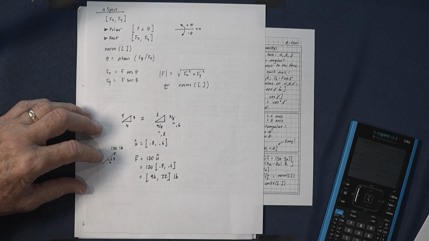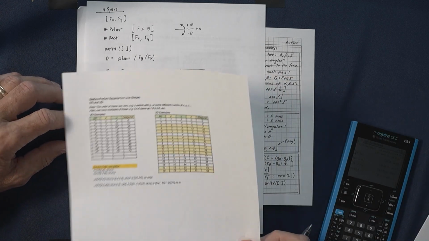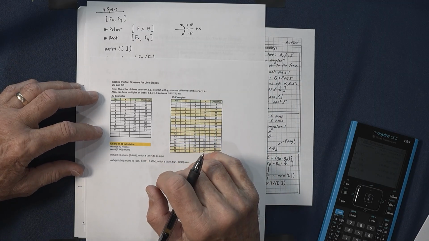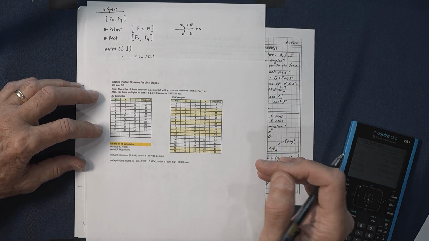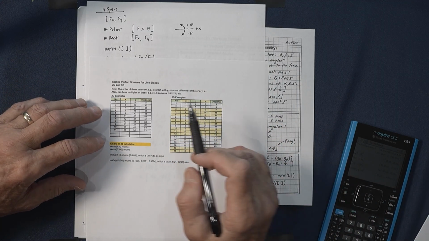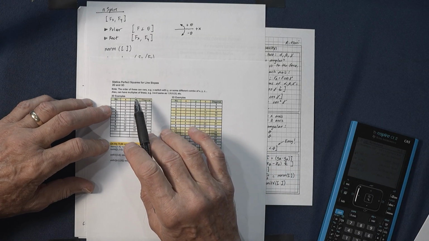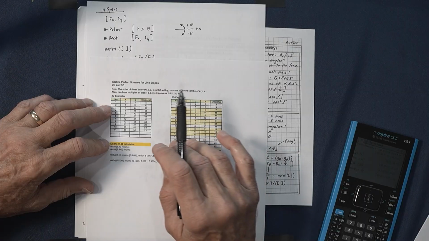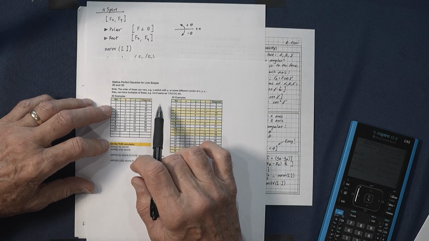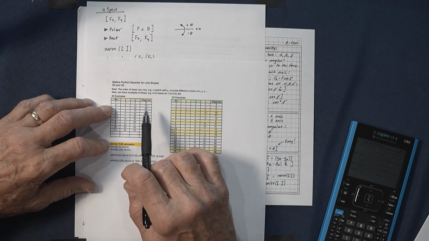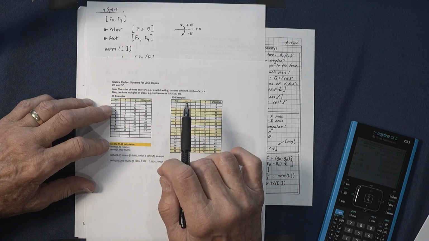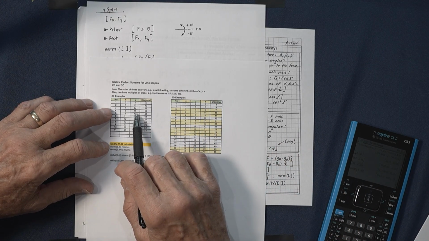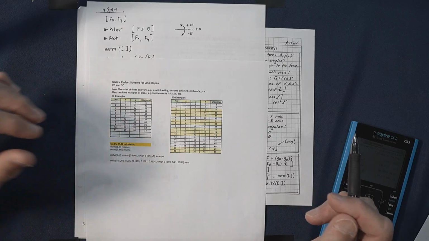You get these perfect squares, and this is a document that's on your OneDrive and also on the course webpage of perfect squares. A 3, 4, 5 diagonal is a perfect square. A 5, 12, 13 is common. 7, 24, 25 is less common, but it happens. 8, 15, 17 is another example.